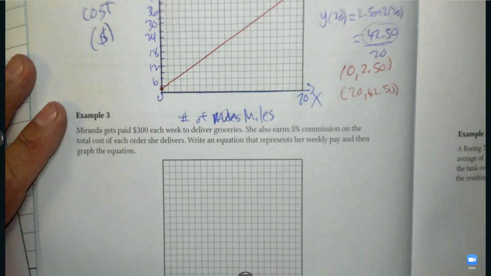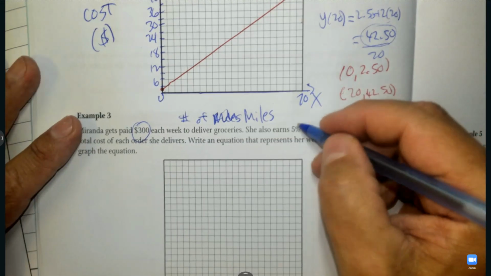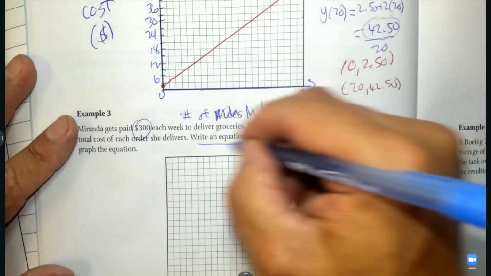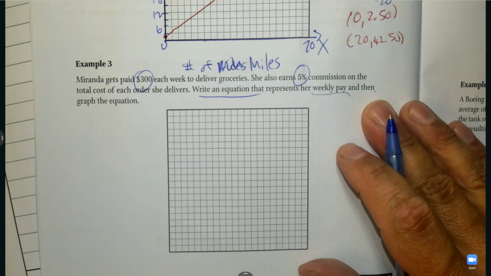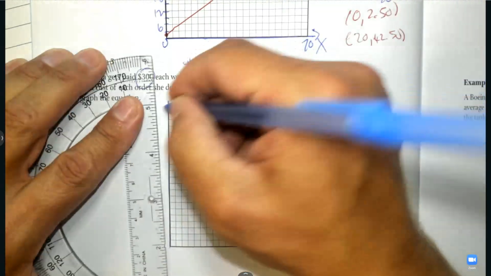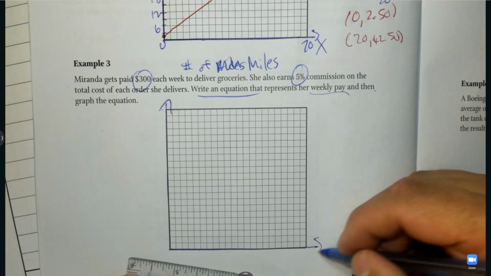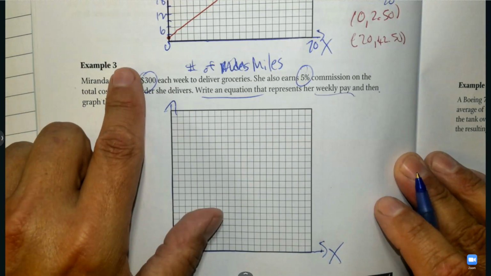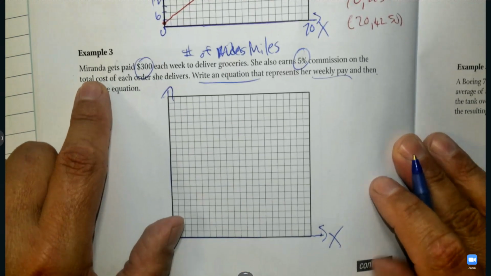Next one, Miranda. Miranda gets paid $300 every week to deliver groceries. She also earns 5% commission on the total cost of the order she delivers. Write an equation that represents her weekly pay and then graph the equation. We know already these are all positive values, so it's like an L, first quadrant. And we need to think through what our quantities are, and it says it in the question. So that's $300 every week, and then 5% in terms of the total cost.